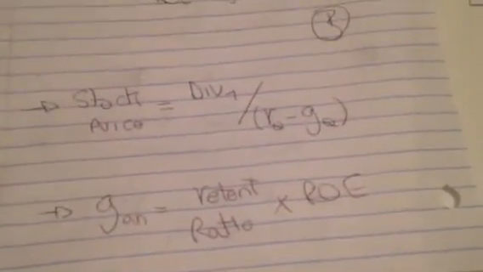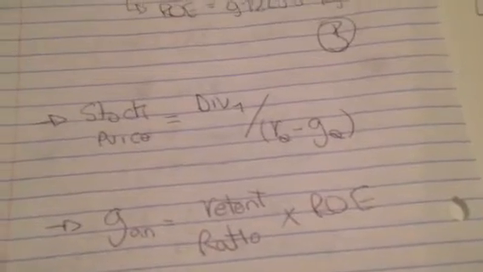And the other one you always use is that the annual growth rate is equal to the retention ratio times ROE. And whatever they are asking you, you have to know what exactly they are giving you and what you are missing, and then find out what you need to do first.